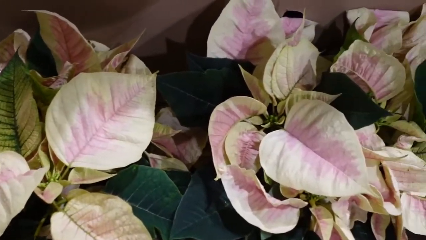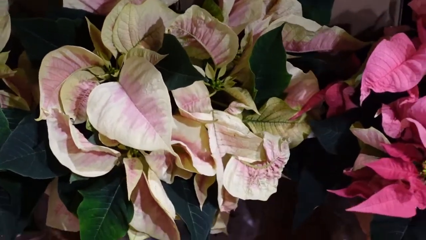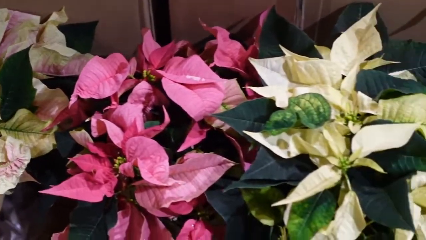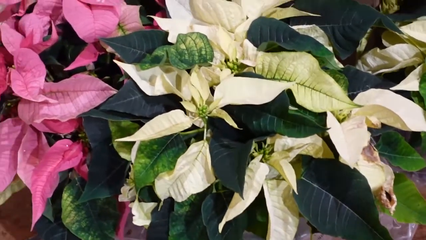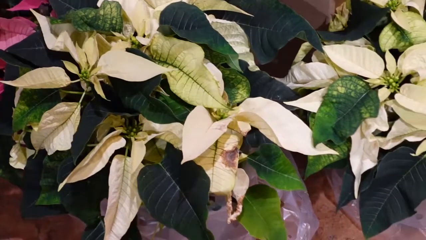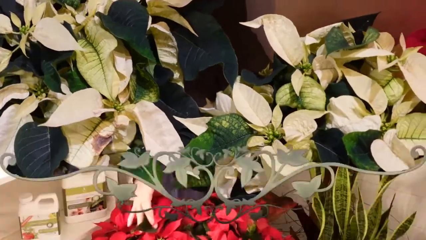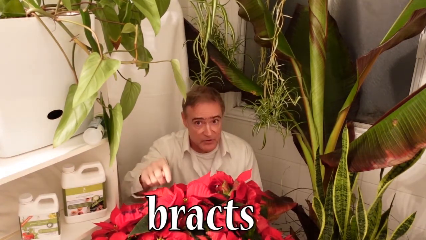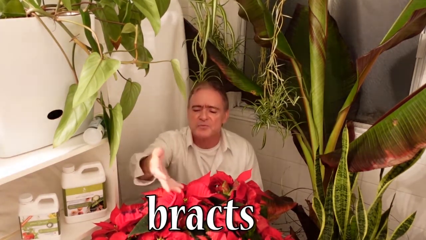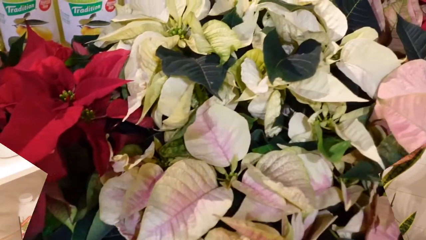Today we are still talking about this lovely plant, the poinsettia, because many of you have contacted me and asked, "Hey Mark, can you explain to us how on earth they are able to produce those lovely colors with the bracts? These are not flowers, these are bracts. Well, those bracts are so beautiful and they have so many colors.